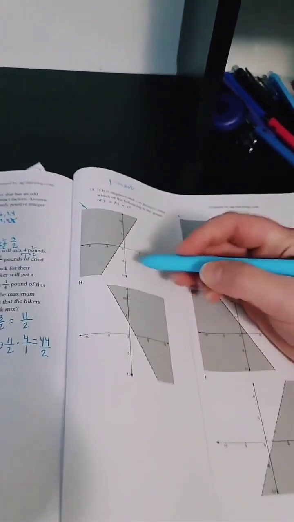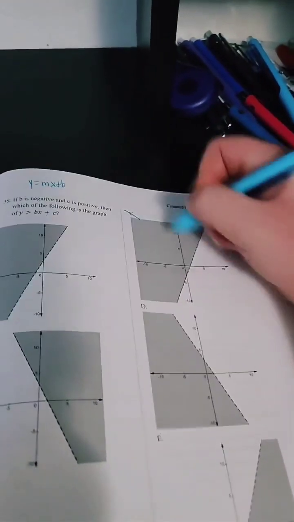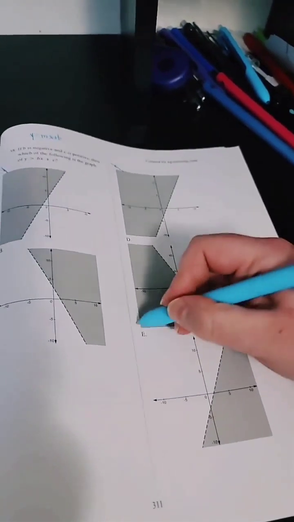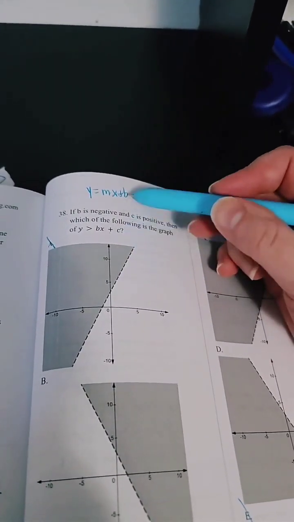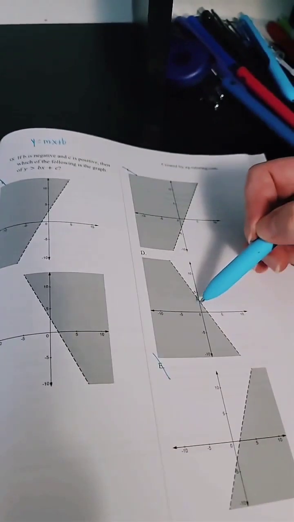So it can't be A, because that's not a negative slope. B has a negative slope. C can't be C because C has a positive slope. D has a negative slope, so it could be that. E has a positive slope, so it can't be that. So we're now deciding between B and D. We also know that C is positive, so C is the y-intercept. That means we need a positive y-intercept, which matches both of these.